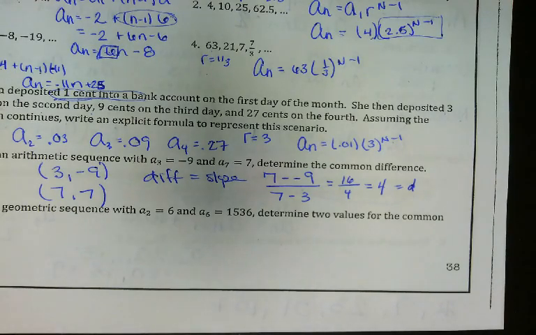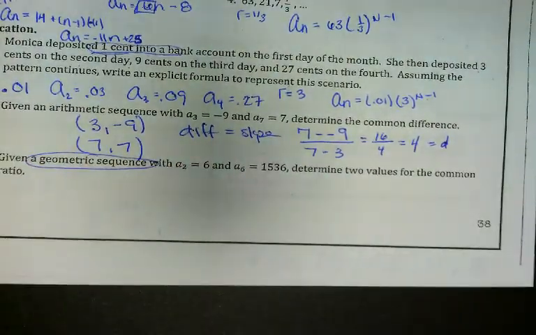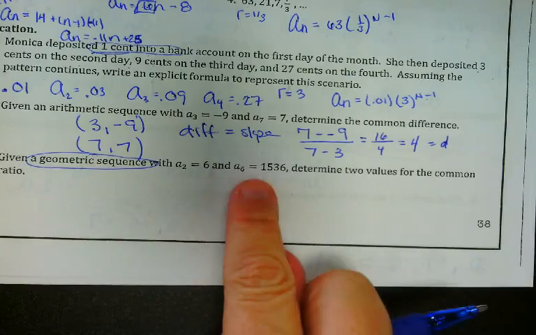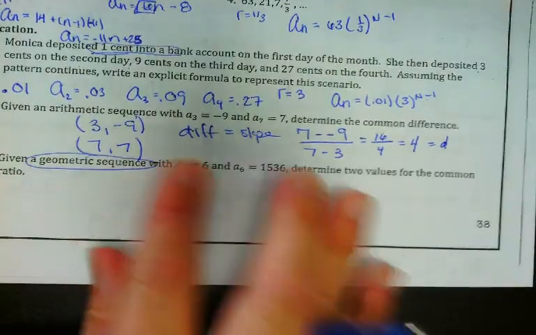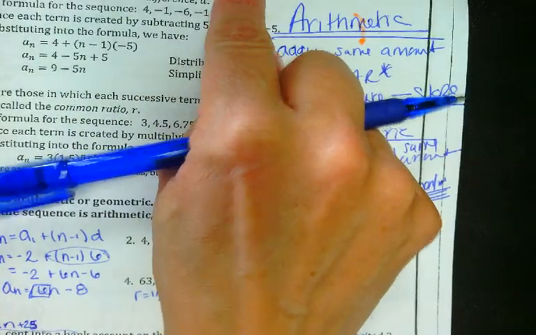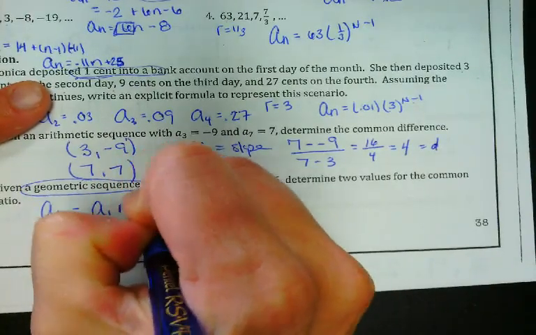Now, number 7, it's not as easy. They're telling you it's geometric, and they're giving us a sub 2 and a sub 6. Because it's geometric, we kind of have to work this one out. So I'm going to go back to the geometric rule. A sub n equals a sub 1 r to the n minus 1. Let's jot it down.